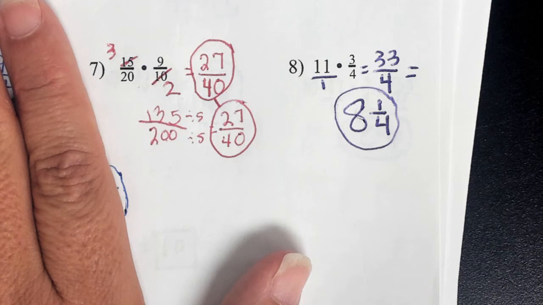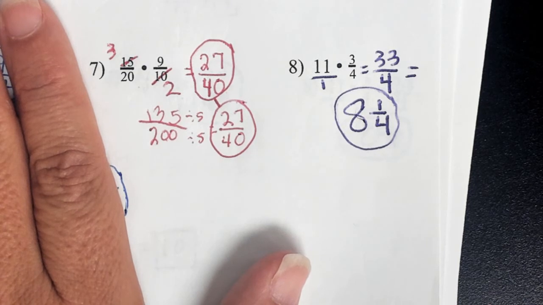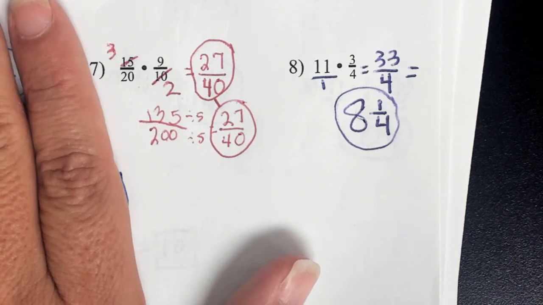Good so far? I got 7 and 4 fifths. Do you have the 33 and the 4? And I divided 1 to 33, and I put 28. Ah, but listen, 8 is closer. 8 is 32.